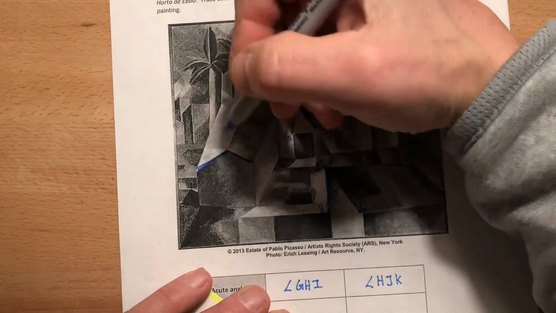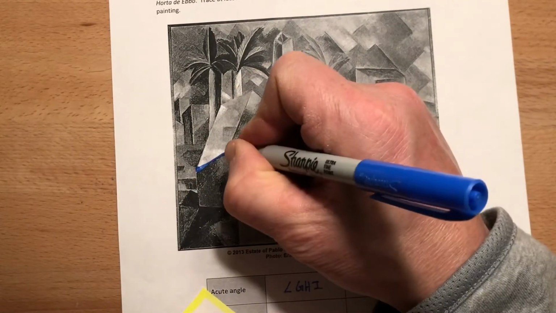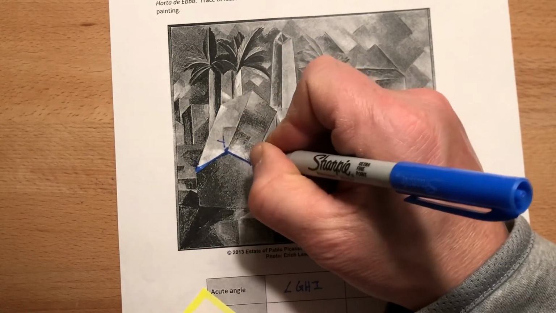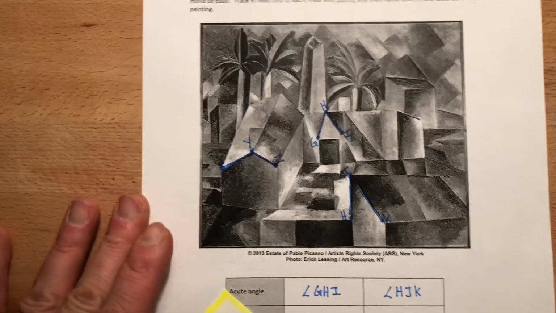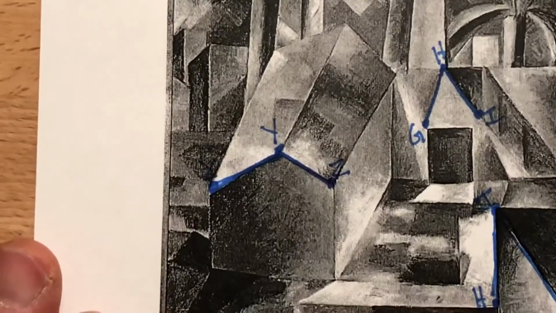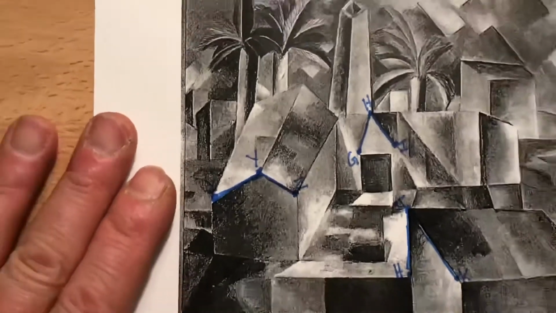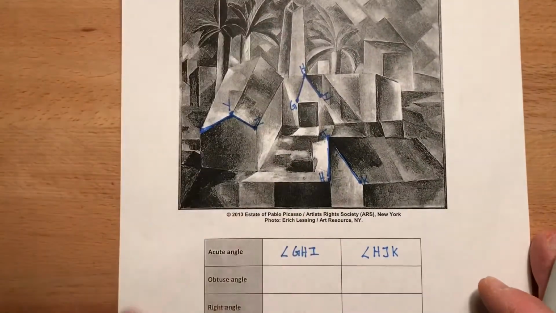There. I'm gonna label this XYZ. X, Y, Z. Okay, see how I did that? I don't know if you can or not. Let me kind of zoom in there, you see that? X, Y, Z. It's tough, I know. Let me zoom back out again. So that's an obtuse angle right there.